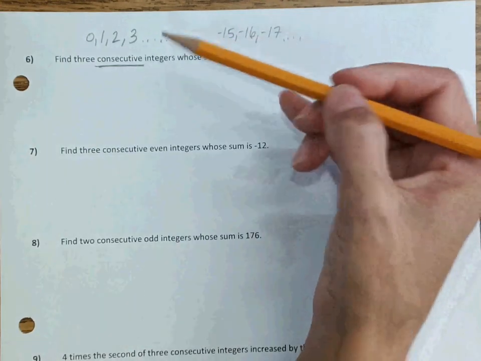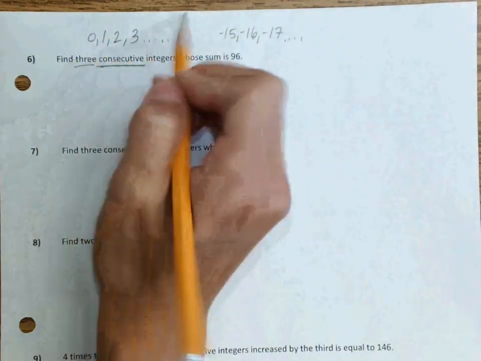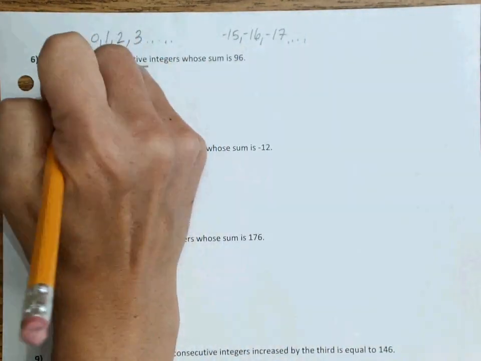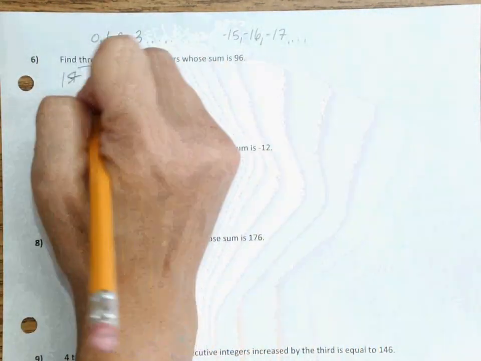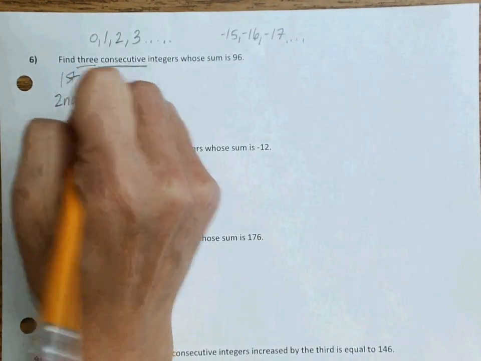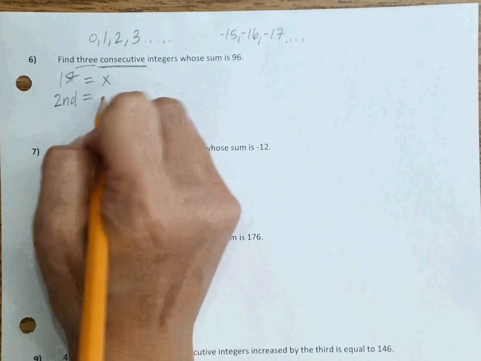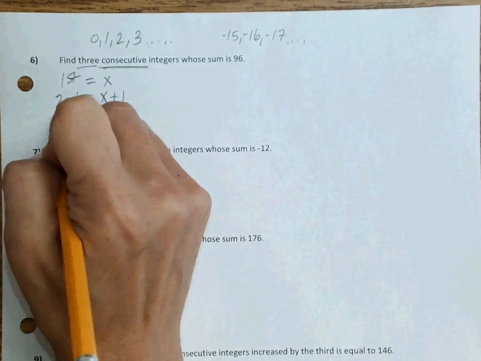Okay? So coming back to number 6, we're going to find 3 consecutive integers. So we don't know anything about the first one, right? So let's label that x. We know that the second consecutive integer is going to be 1 more than x. So that'll be x plus 1.